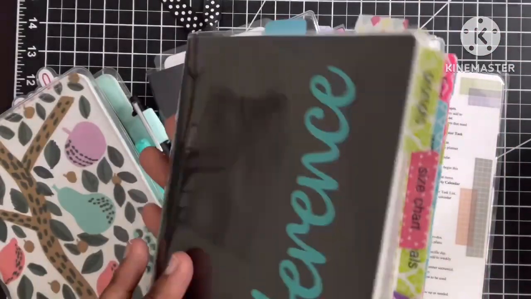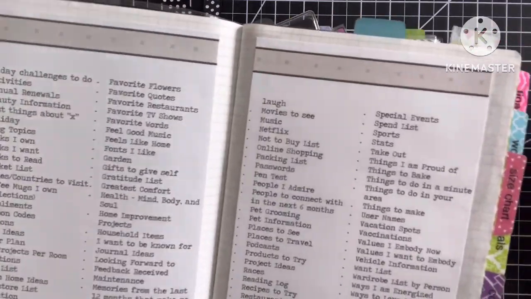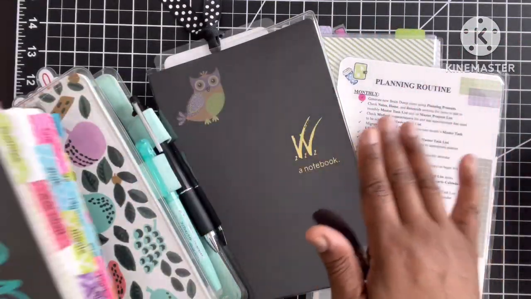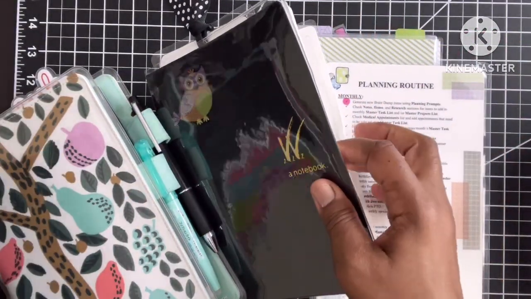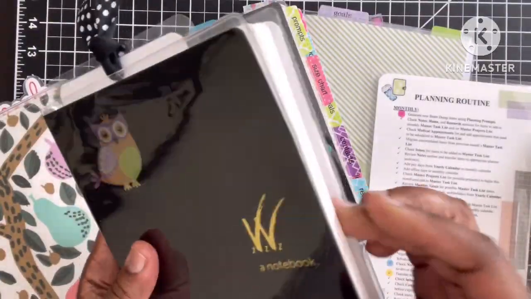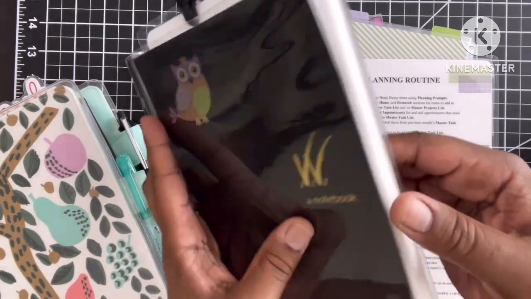So when I talk about referring to my planning prompts to update my brain dump notebook, and this is my brain dump notebook, it's a Wonderland 222, just A5 size grid notebook, just blank grid pages.